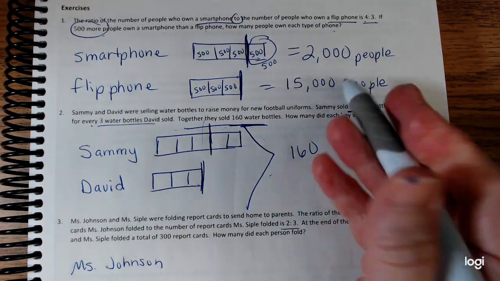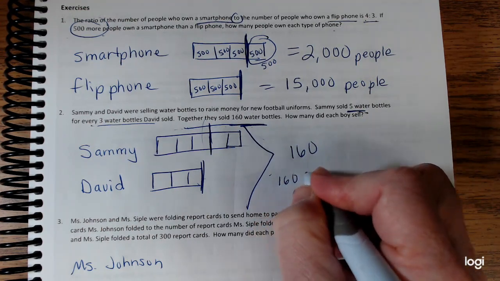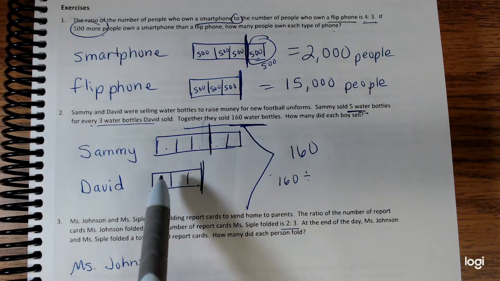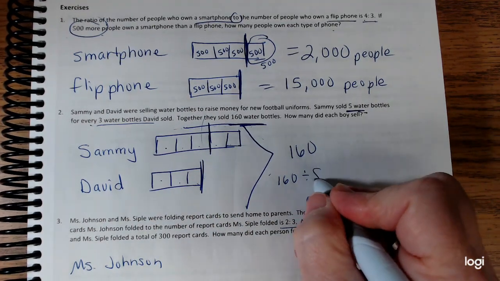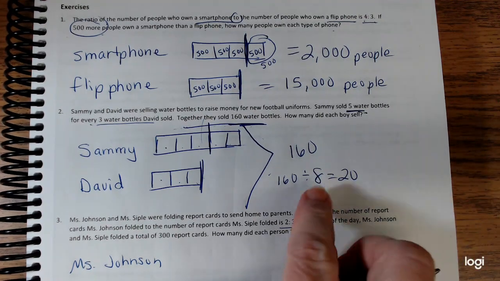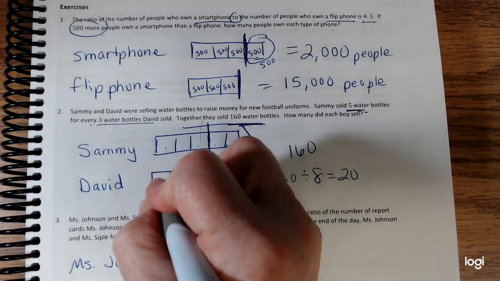So we're going to take 160, and we have to divide it into 1, 2, 3, 4, 5, 6, 7, 8 boxes. So you're going to take 160 and divide it by 8, which means you're going to have 20.